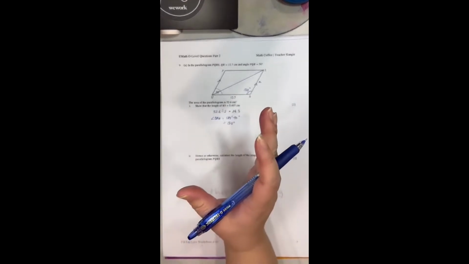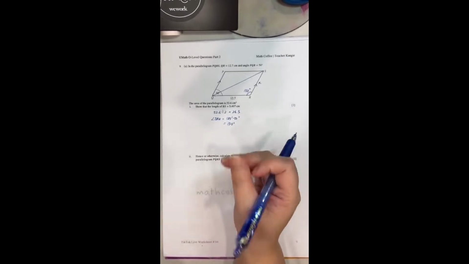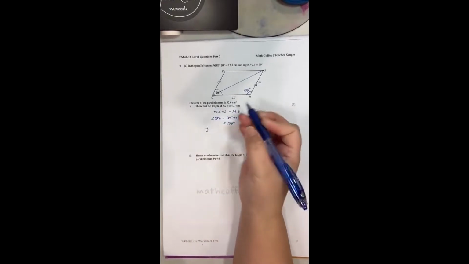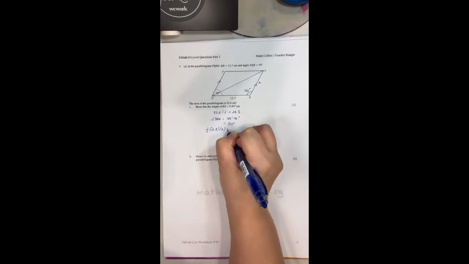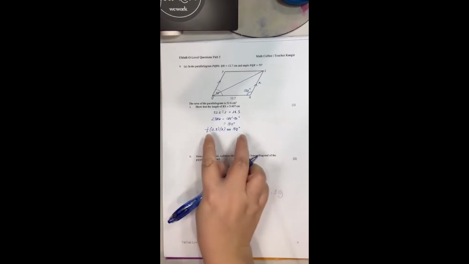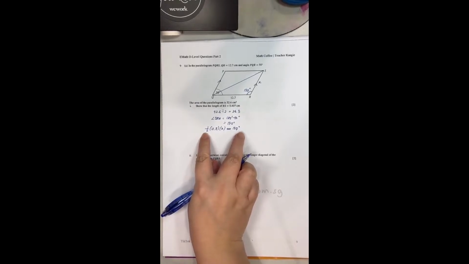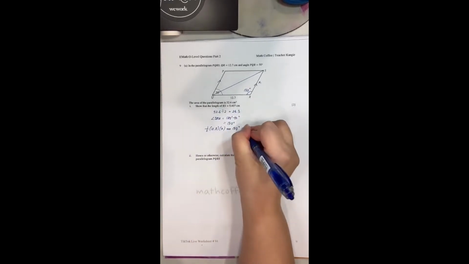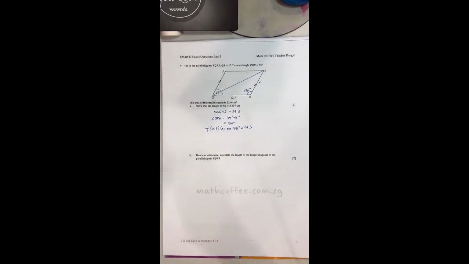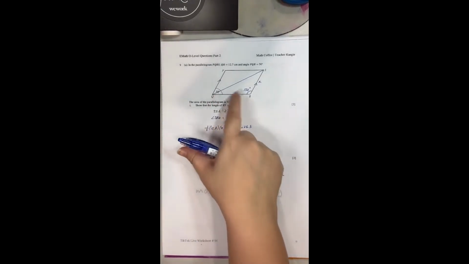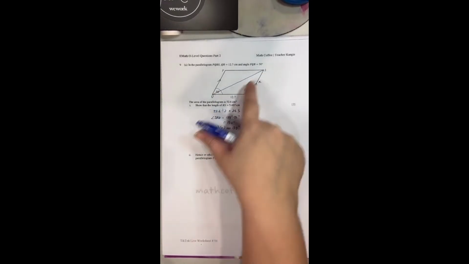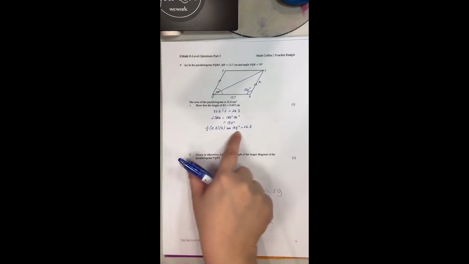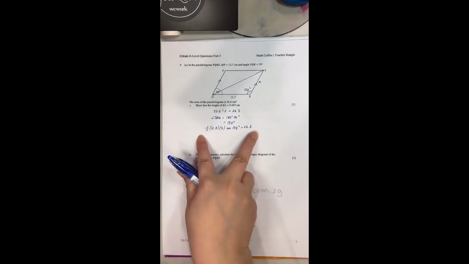So we're going to use the area of a triangle, the non-right-angled triangle, so it's half ab sine C. In this case, the area of the triangle is equal to 26.3. I cut the parallelogram into half because I want to find the area of the triangle, and I'm using half ab sine C to form the equation.